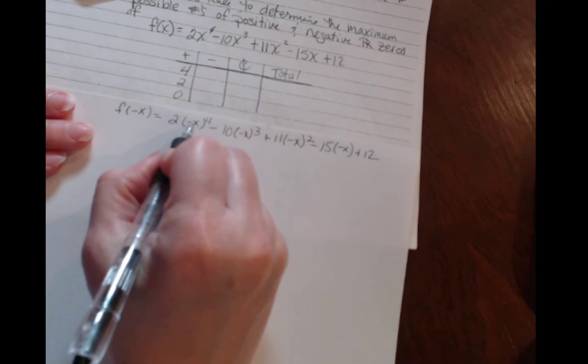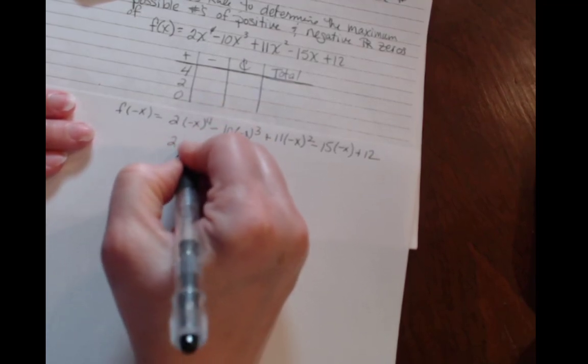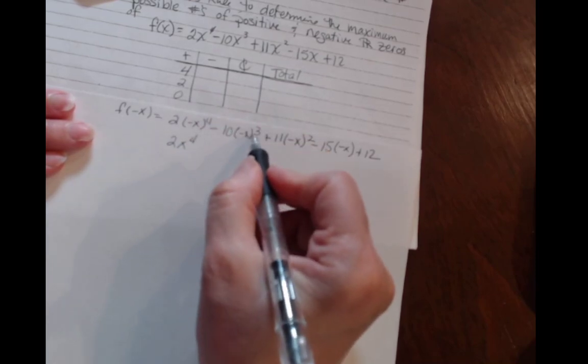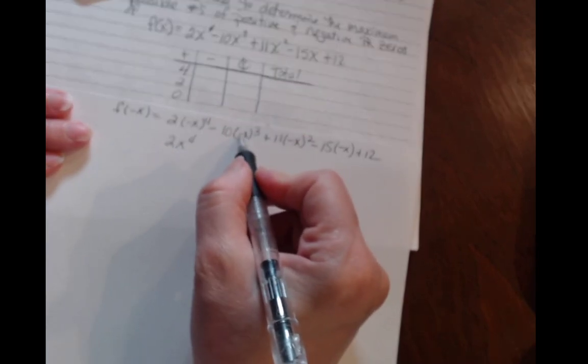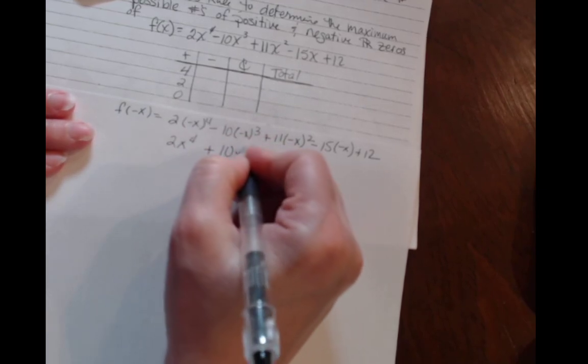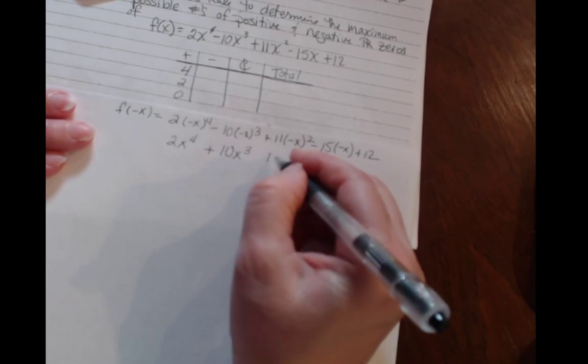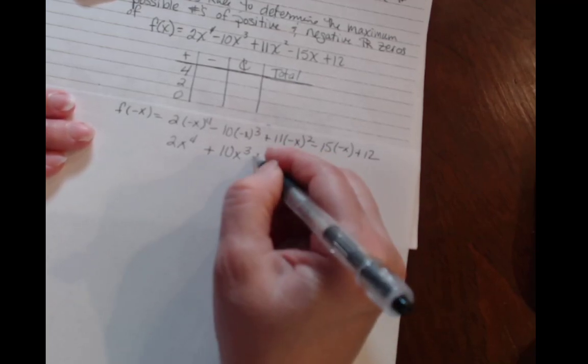Let's simplify this. At the even power, the negative goes away, so it's just 2x to the fourth. And an odd power will stay negative, combined with that negative, makes a positive 10x cubed. This negative squared will be positive 11x squared.